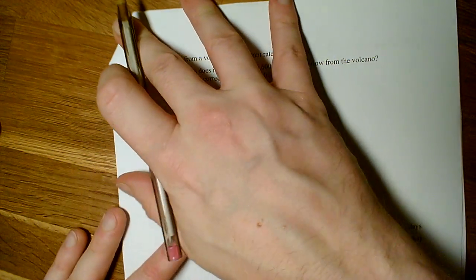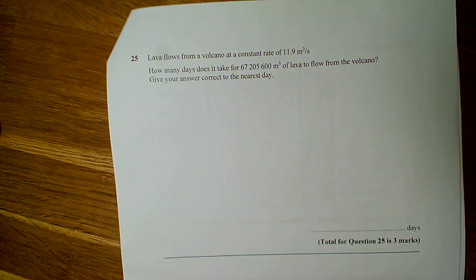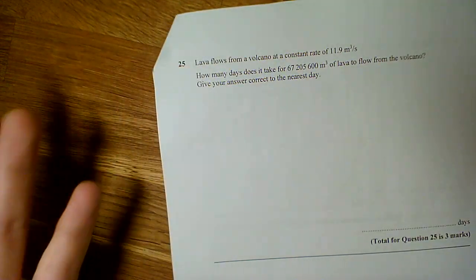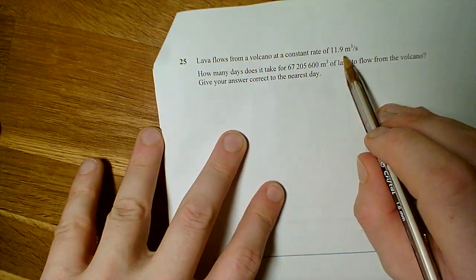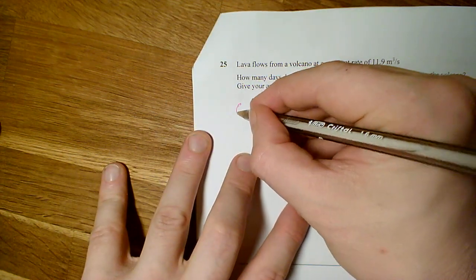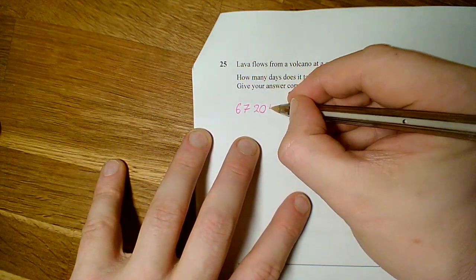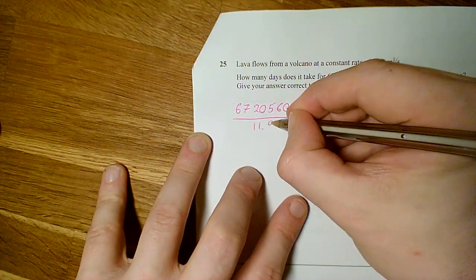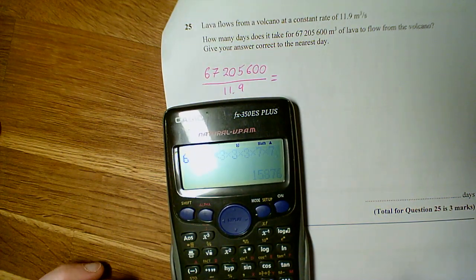Generally well done, this one. Some people missed dividing by 60 or something like that. So again, this exam technique that I mentioned on some of the other questions: write down what your number means each time as you do it. So it's going at 11.9 meters per second. What a lot of people did to start with was take 67,205,600 and divide it by 11.9. Smart move. It's a really good way to start.